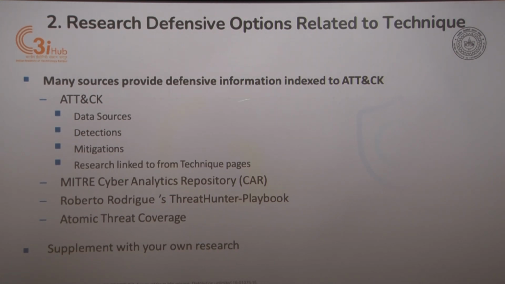In the knowledge base, on any technique webpage, there is a section for data sources, which tells from where this technique has been collected or seen in the victim infrastructure. Then detection, which covers what detection methods one can implement to detect these techniques. Mitigation tells what countermeasures we can implement to mitigate those techniques in the victim infrastructure.